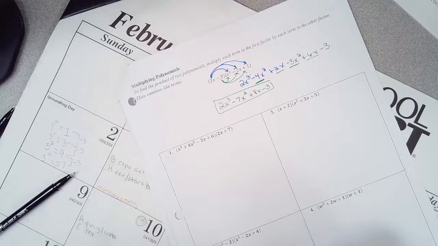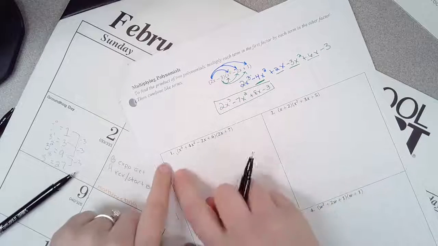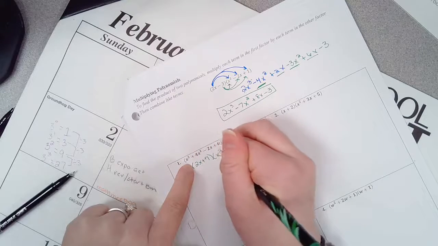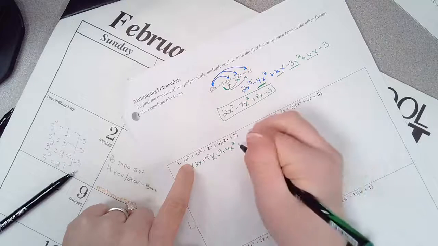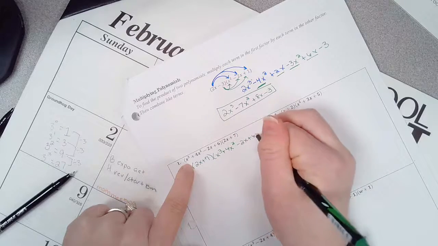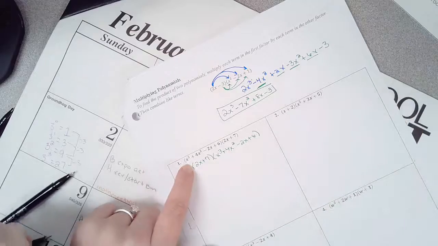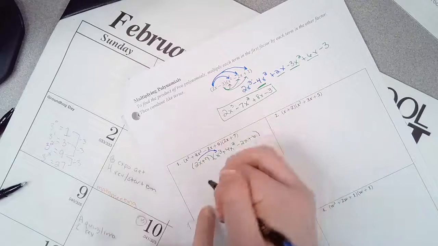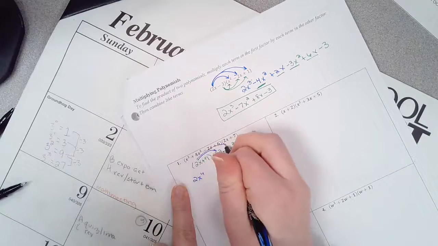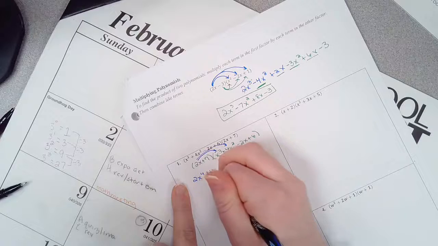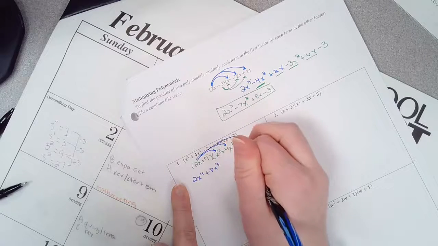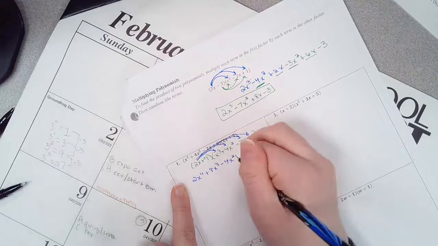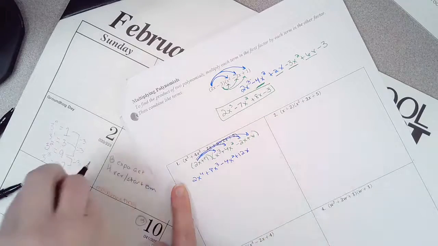Just cover up the 7. 2x times x cubed is 2x to the 5th. 2x times 4x squared is 8x cubed. 2x times -2x is -4x squared. And 2x times 6 is 12x. And then I'm going to start running out of room here. But 7 times x cubed is 7x cubed. 7 times 4x squared is plus 28x squared. 7 times -2x is -14x. And 7 times 6 is 42.